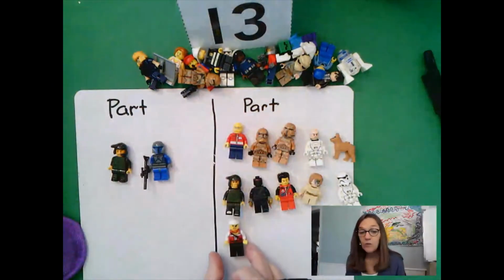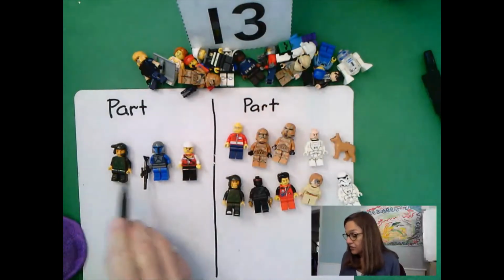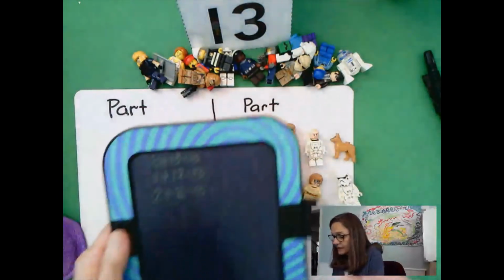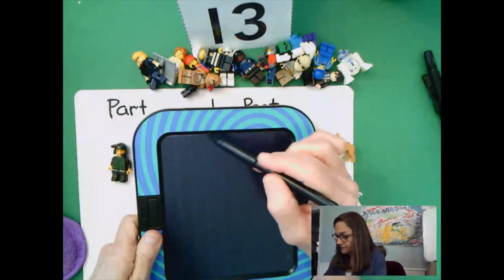Now I'm going to move another one. So if I move this guy over here, now I have 3 here and 2, 4, 6, 8, 10 here. So 3, oops, I just erased it.